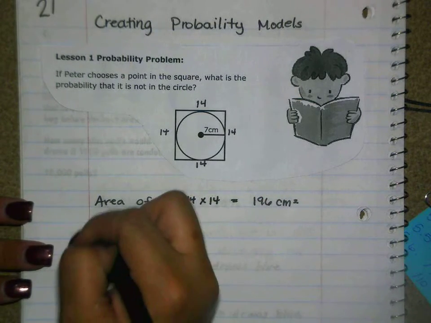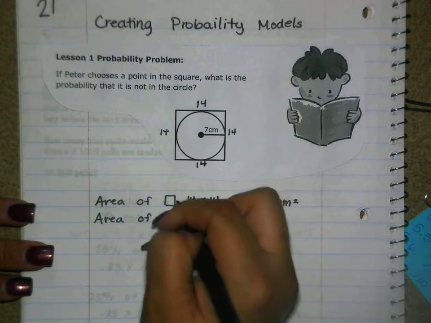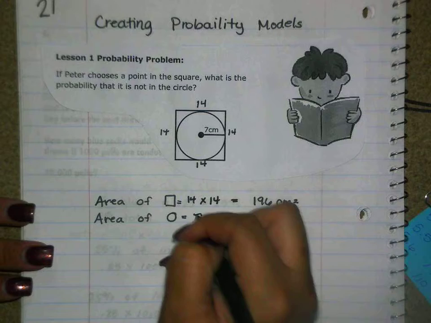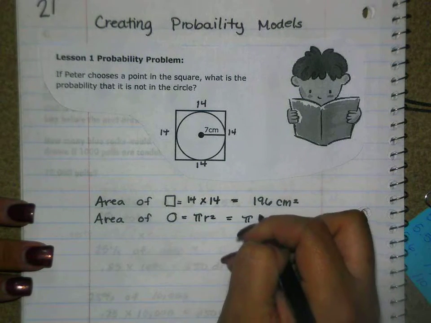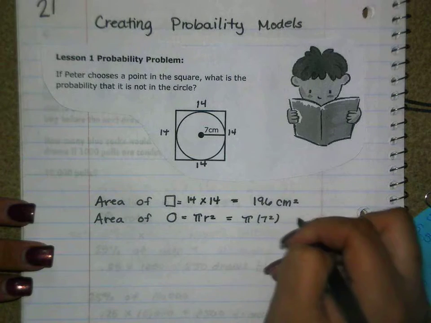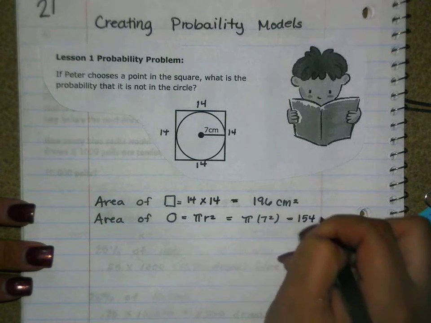The area of the circle is equal to pi r squared, which will be equal to pi times 7 squared, which is going to be equal to approximately 154 centimeters squared.